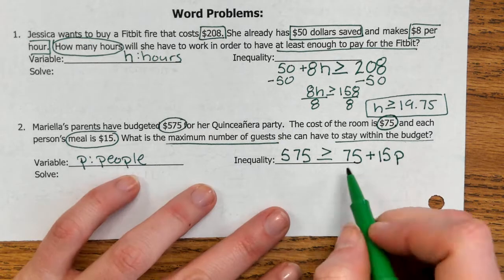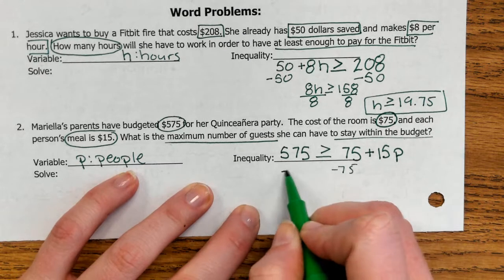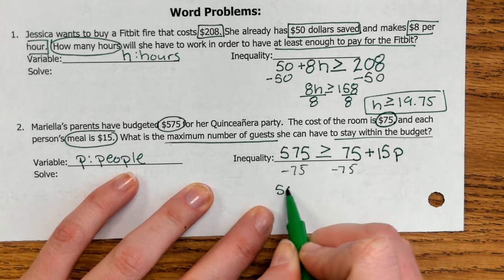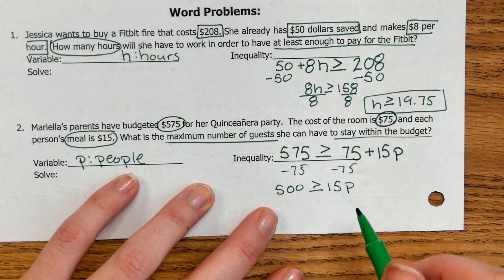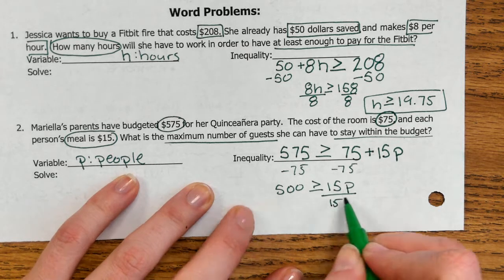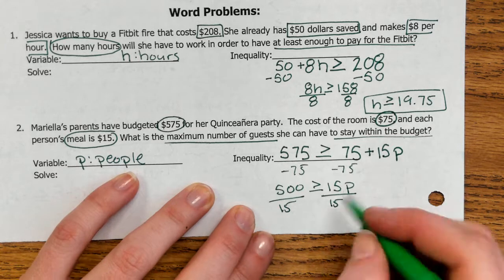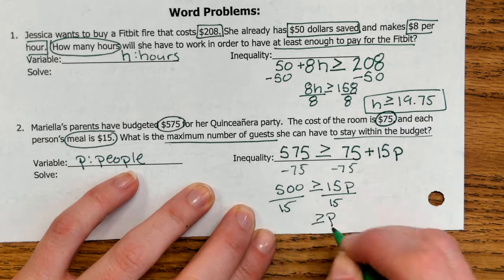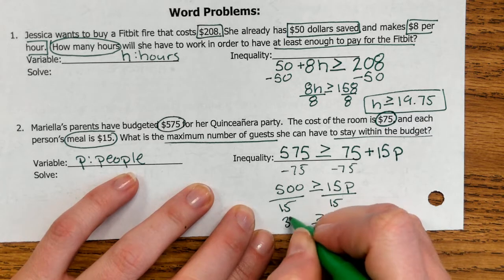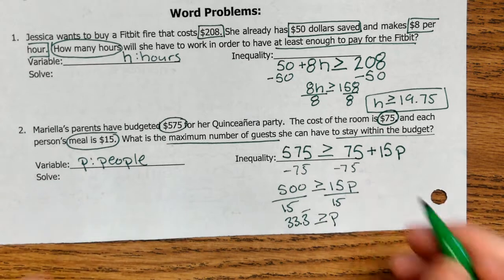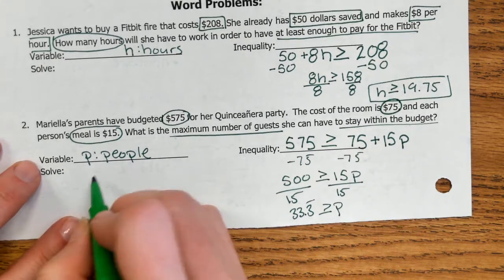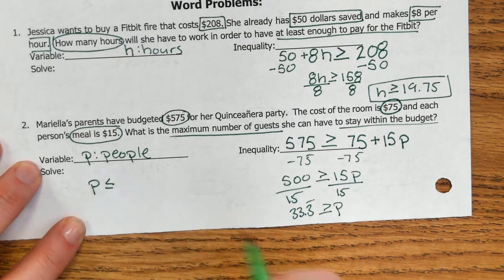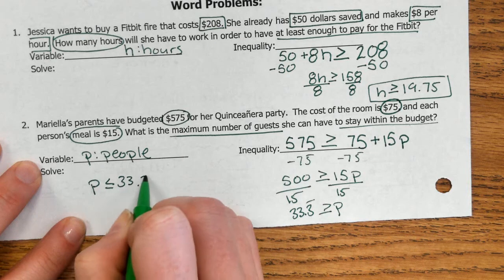And then we solve it. Subtract 75 from both sides. 500 is greater than or equal to 15p. Divide both sides by 15. And I don't know what that is. Okay, so 33.3 repeating is greater than or equal to the number of people. We could also write that as P is less than or equal to 33.3.